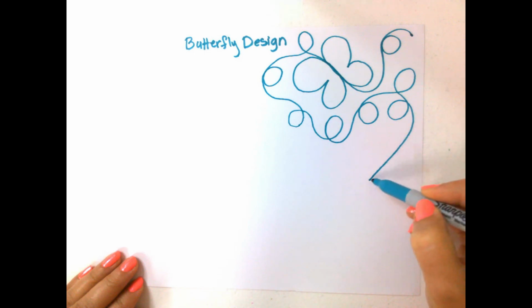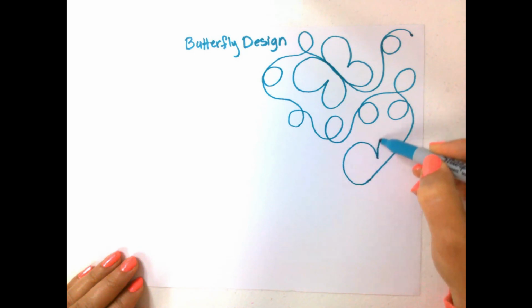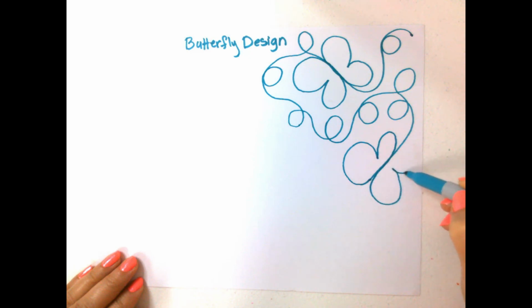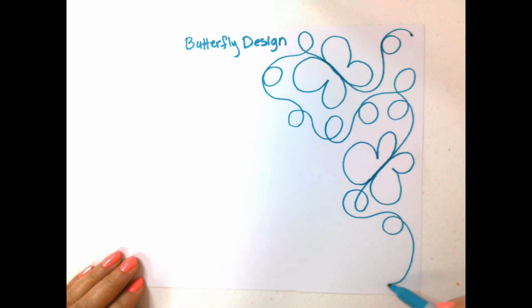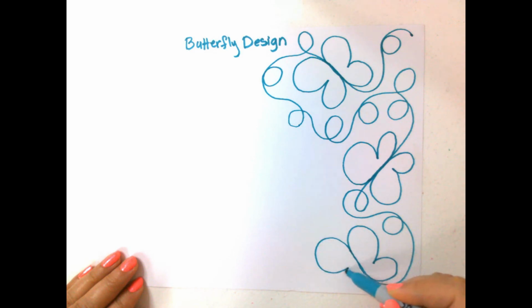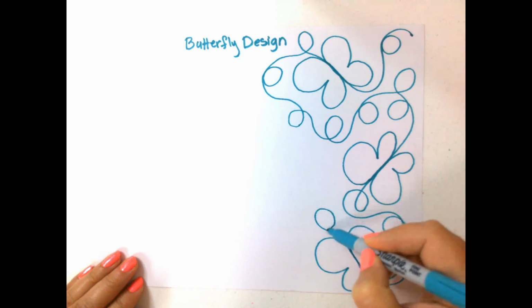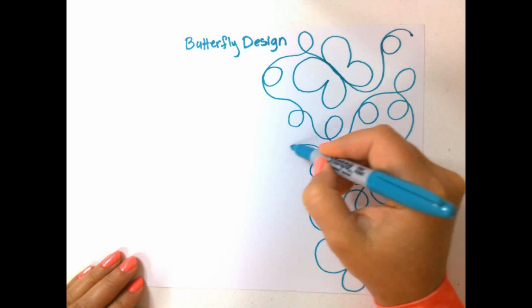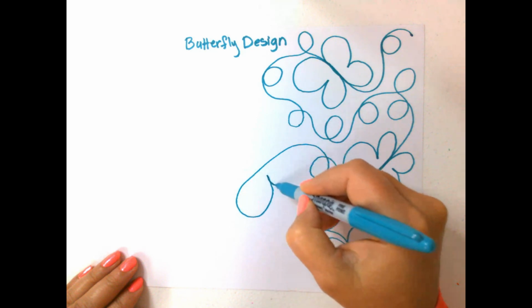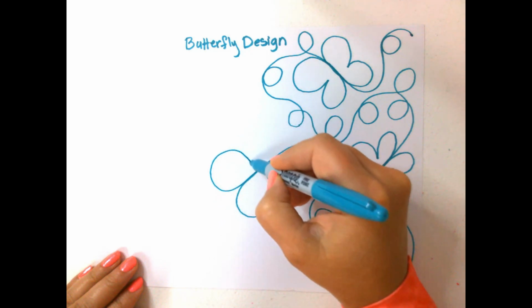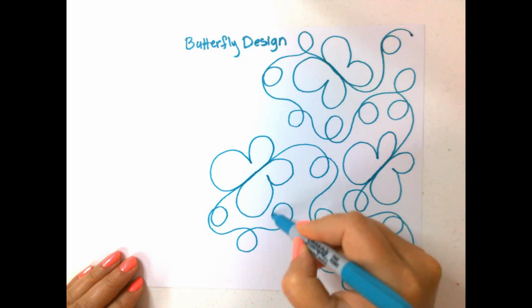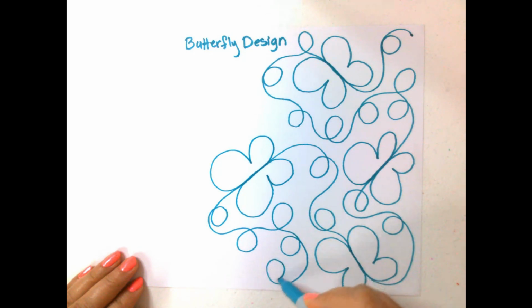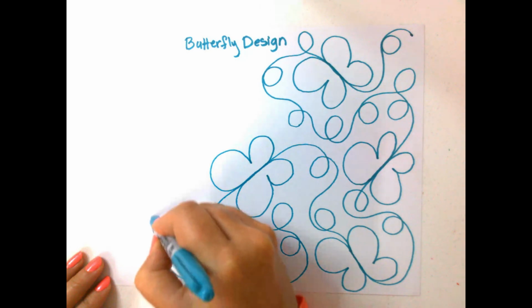So we're going to point this butterfly in this direction. Larger bump, smaller bump, larger, smaller. Large, small, large, small. And it is a good idea to change the direction of your butterflies as you go along so that they're not all pointing straight up and down or all pointing to the right. It's a good idea to vary the direction.